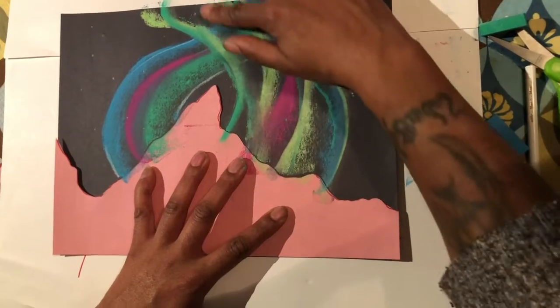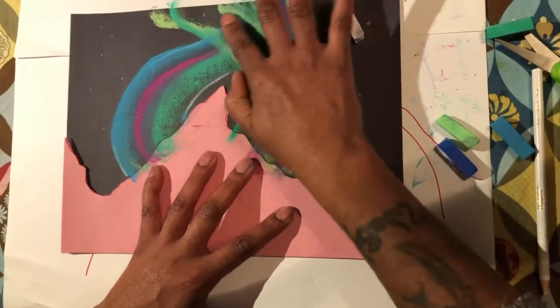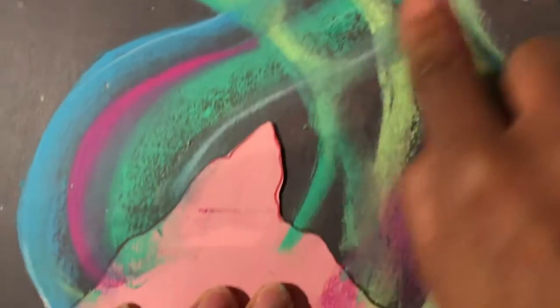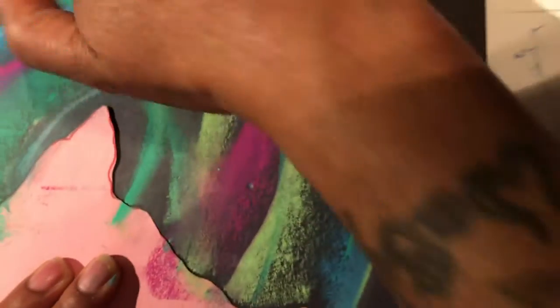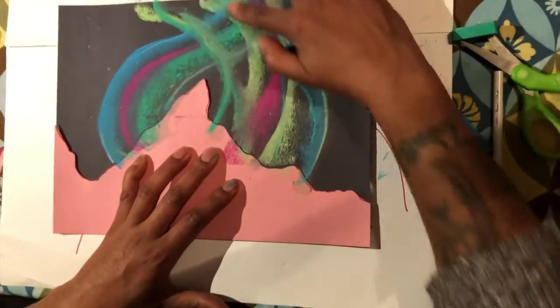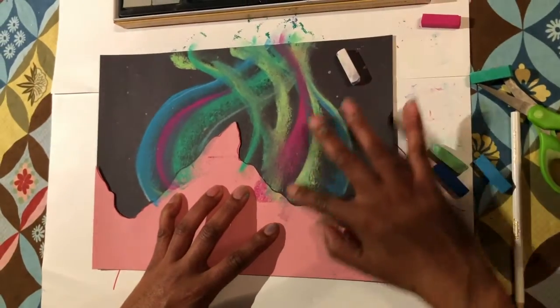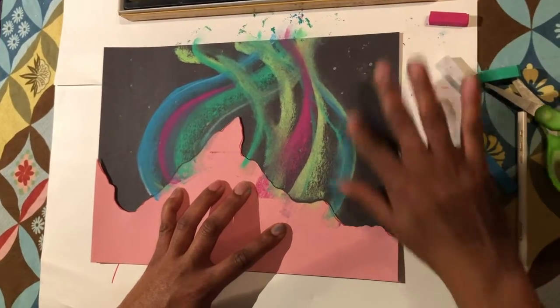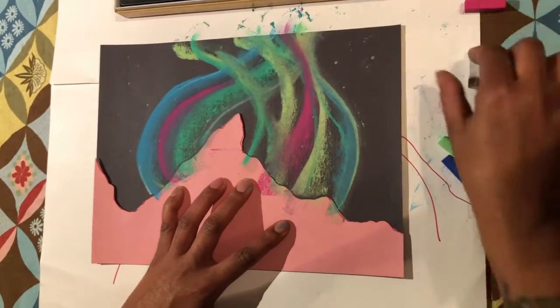So I am taking my time. I'm smoothing this out. And you notice, whatever layer that you want on top, you gotta smooth that out last, right? And we've got our stars here.